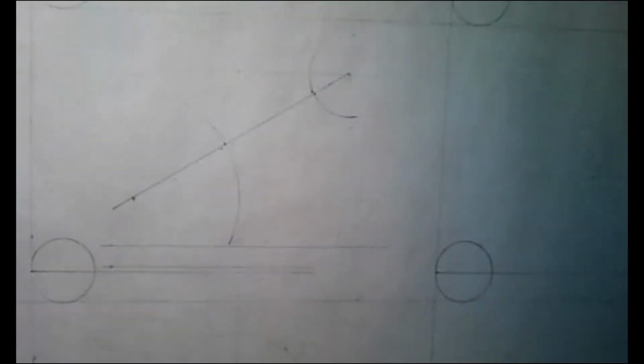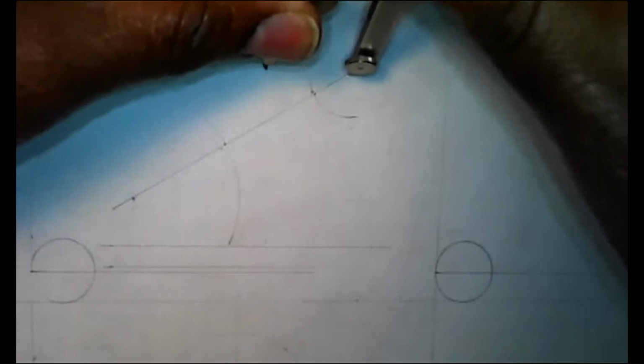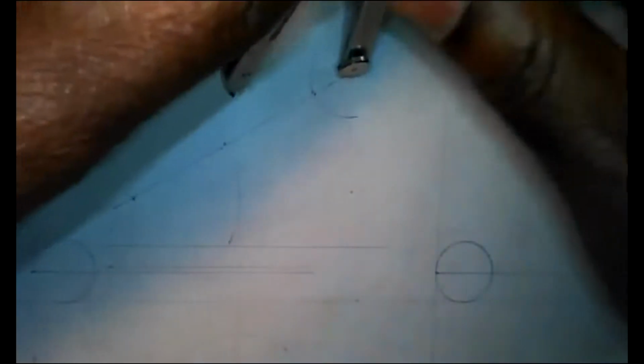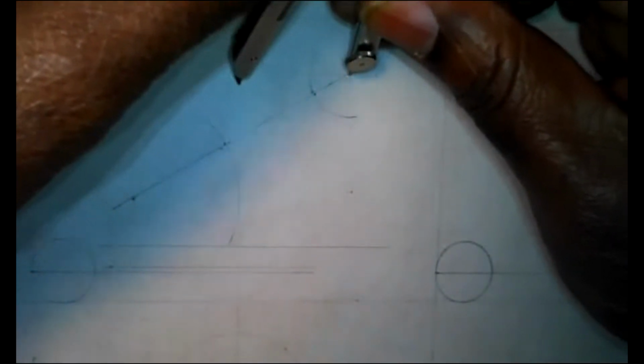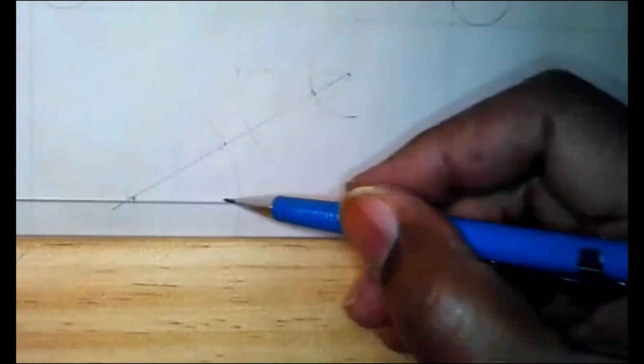Cool. So I'm going to set my compass to that distance and put my needle here. Circle. Oops, compass moved. Cool. Then I'm going to give myself a horizontal line here and measure over.